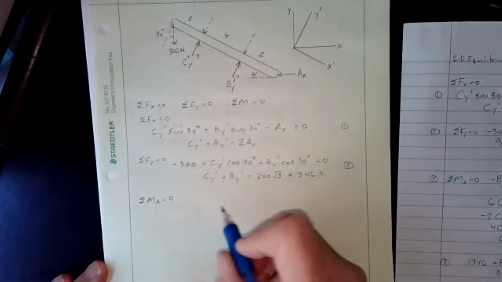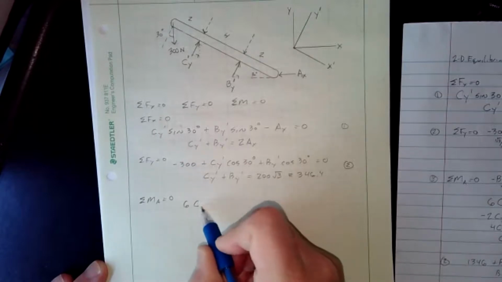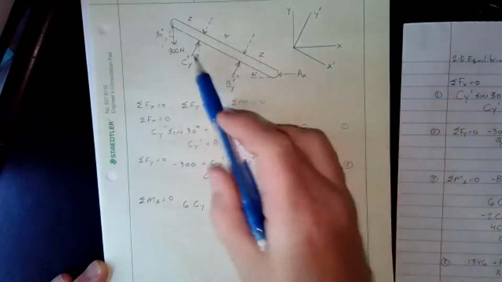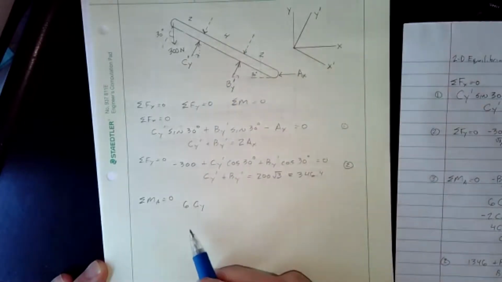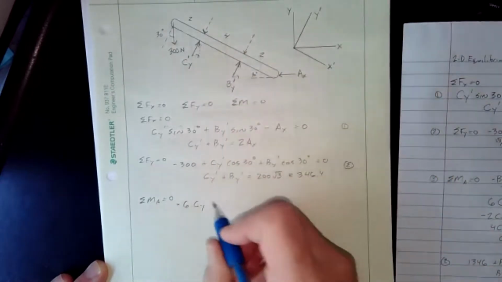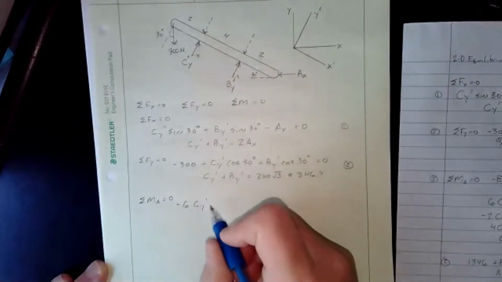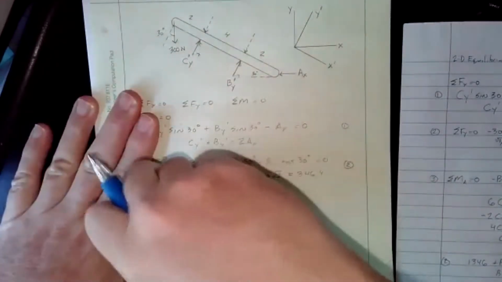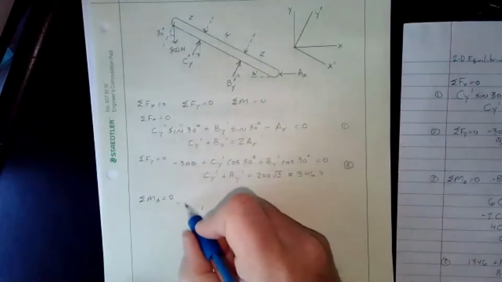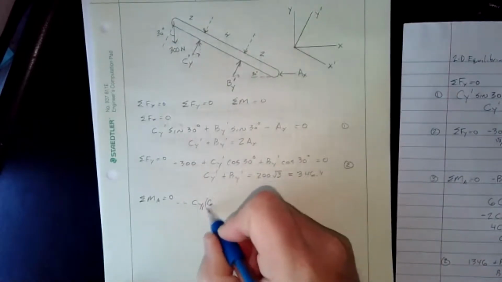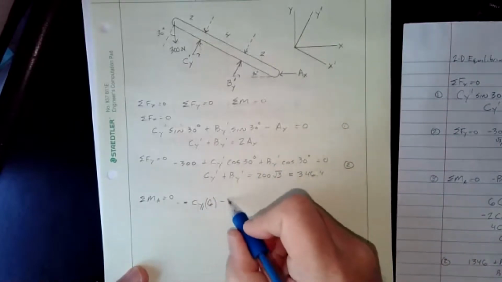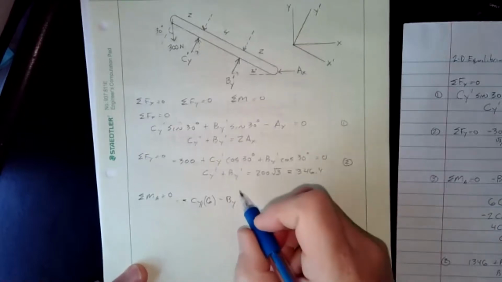So if we sum the moments about A, we end up with 6 times CY, and remember these are in feet here, so that's 6 feet from A, right? In this case, it's going negative, so it's negative 6 CY prime. Minus, let me write it the way I normally do. I normally write it with the foot afterwards. So minus CY times 6. That's just my own neurosis. And then minus BY times 2.